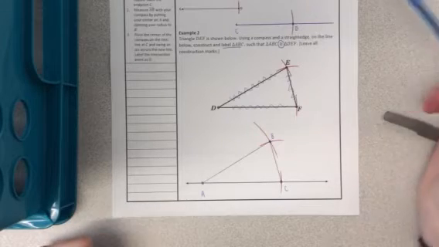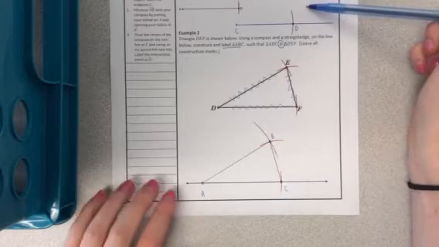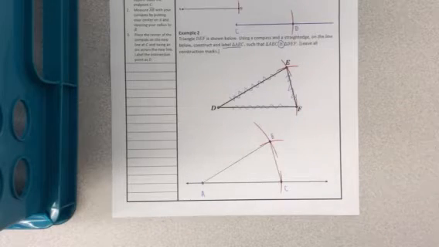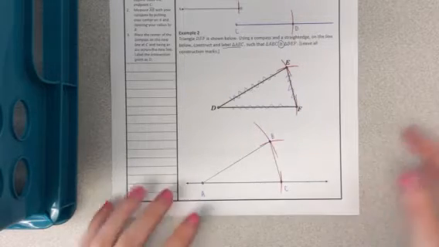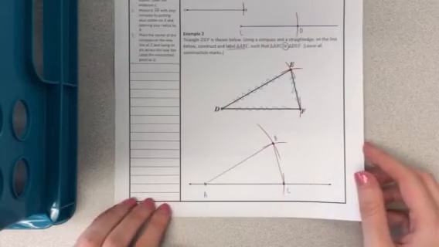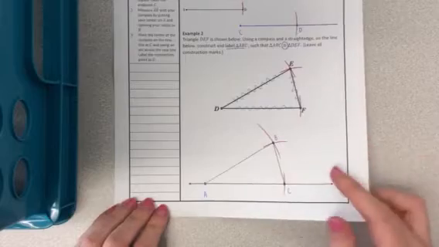Right. So we've just gone over copying a segment, and then we use that information to then copy a triangle. And you could do the same thing for a rectangle, quadrilateral, whatever else you might have. Right. So once you got that down, we're going to go to the next page, and that's on copying an angle. So that's a little bit of a different process, all right?